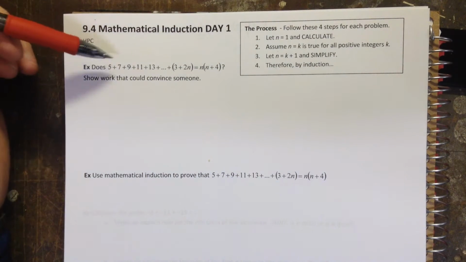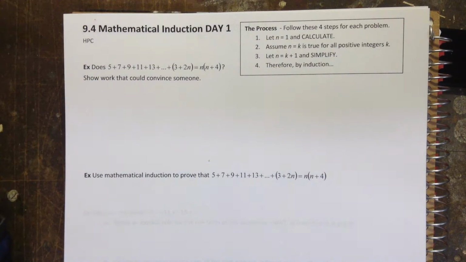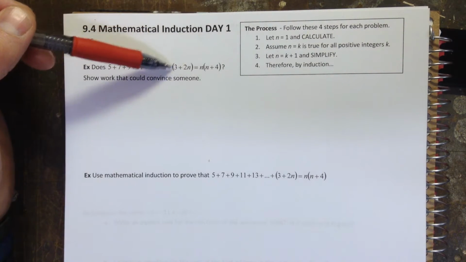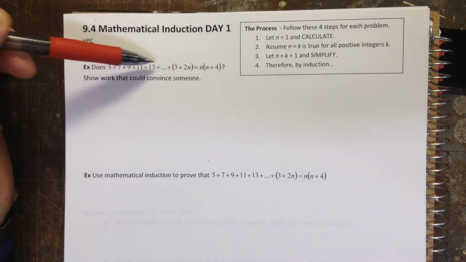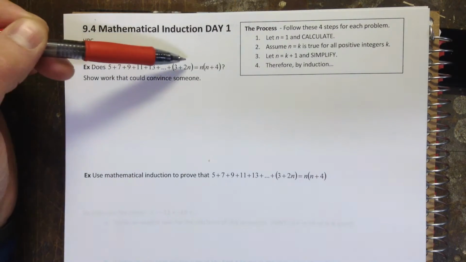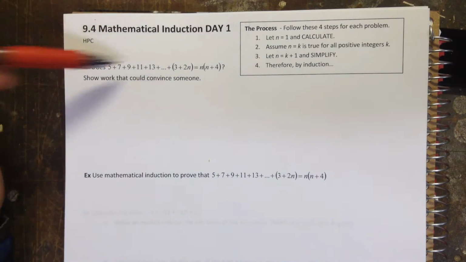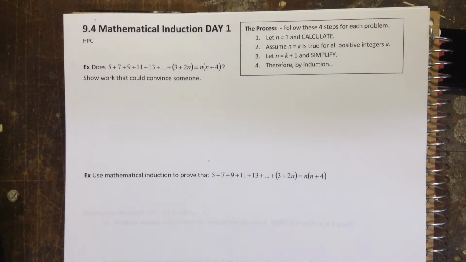It says, does 5 plus 7 plus 9 plus 11 plus 13, those numbers seem to be following some kind of pattern, and that pattern is written out for you right here, plus ... 3 plus 2n. So what we have is this very, very long list of numbers, and we get so lazy that we're not going to write them all down, and they all happen to follow this pattern right here. Is this all equal to n times n plus 4? And so what we're going to do is see if we can prove that fact.